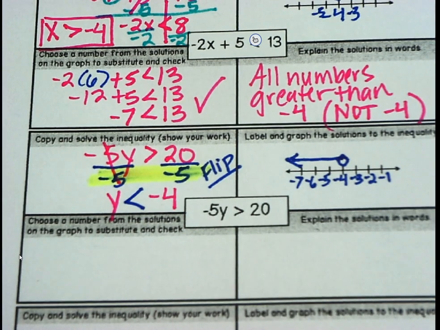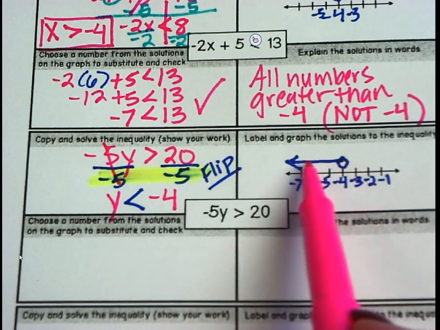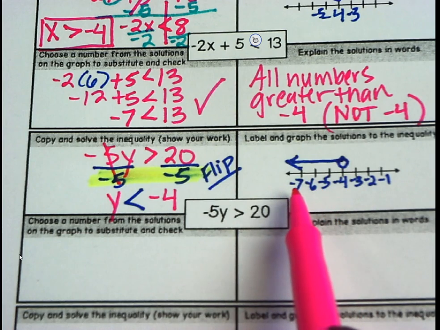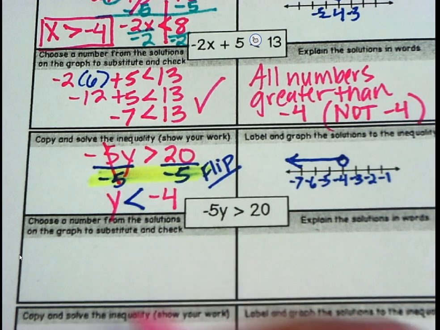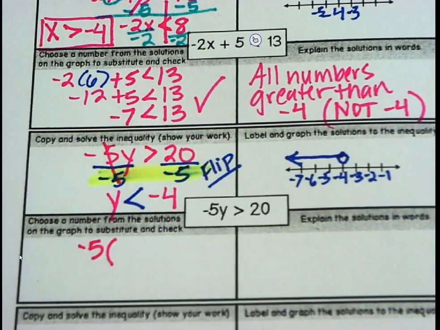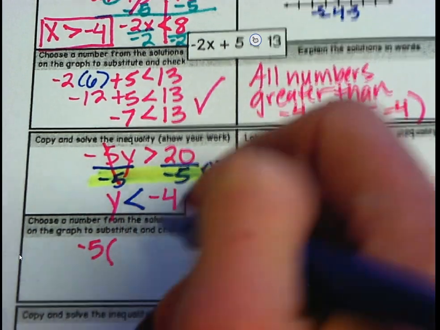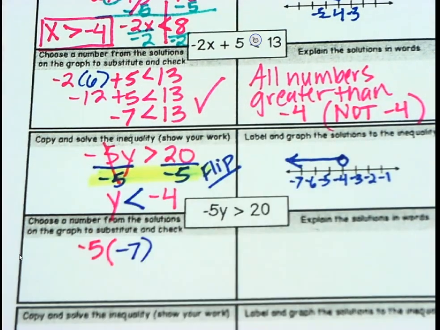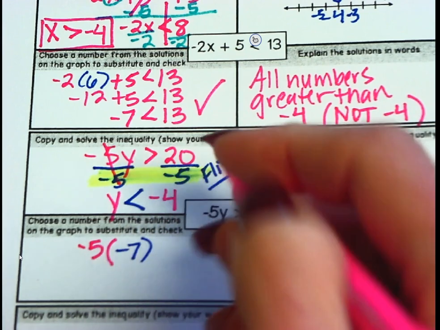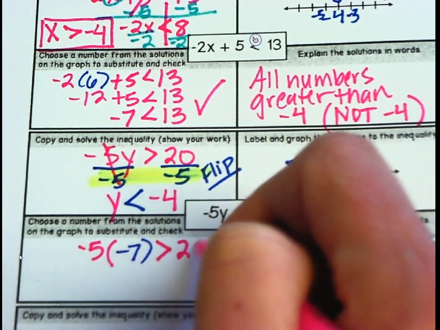So now I'm going to choose a number from my number line, a number that's in that solution set, less than -4. So I'm going to pick -7. I'm going to multiply that by -5, using my original inequality where it was greater than before I flipped it.